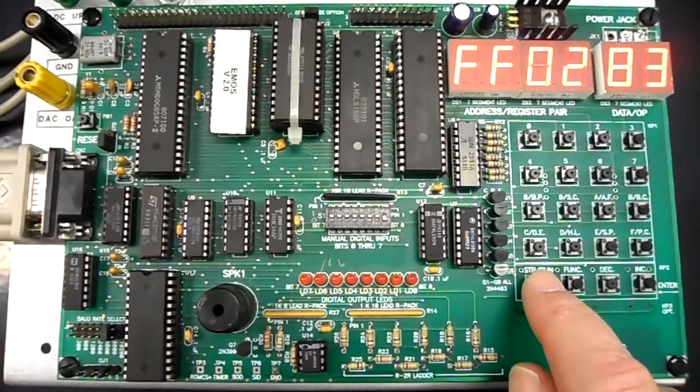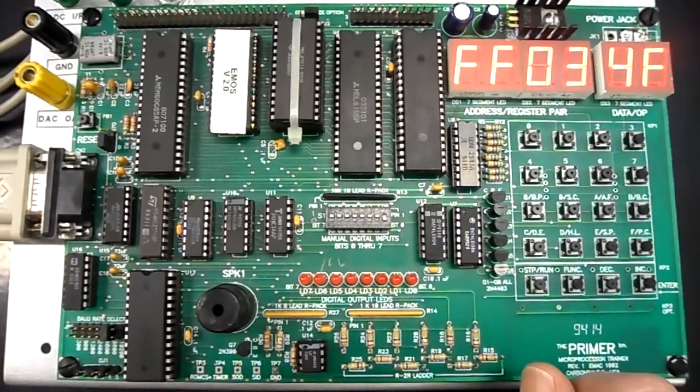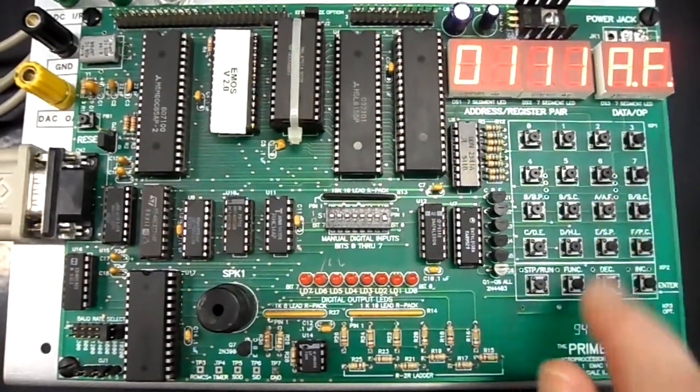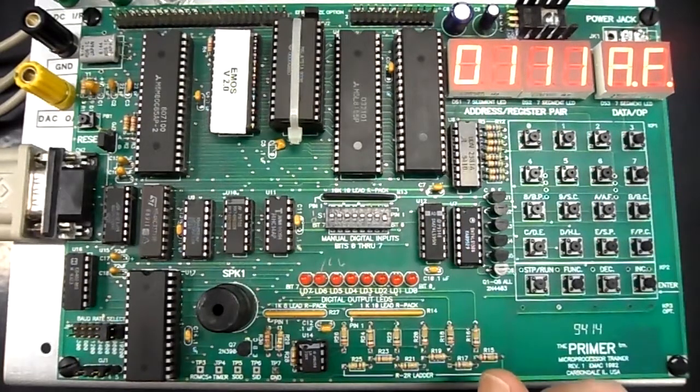If I step again, we should have A being equal to the accumulator, which was C, plus the E register. So in this case, we're looking for 01 in the accumulator. So function AF, and we can see that there is 01 in the accumulator.